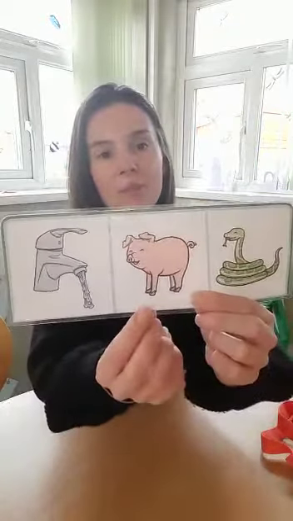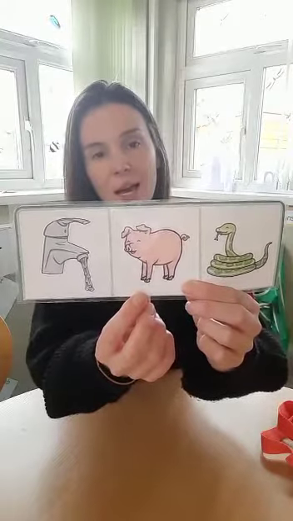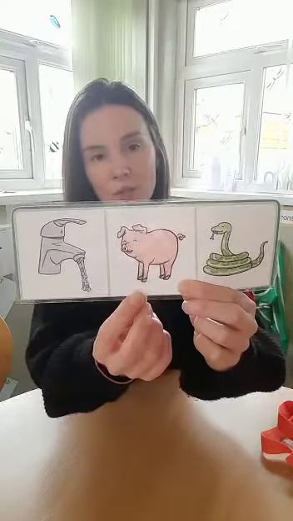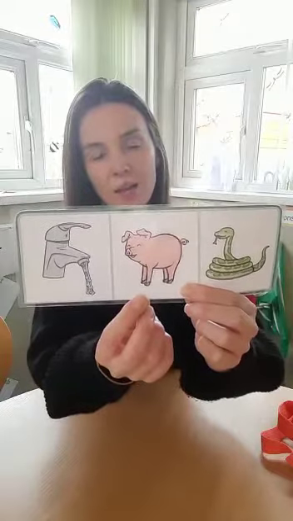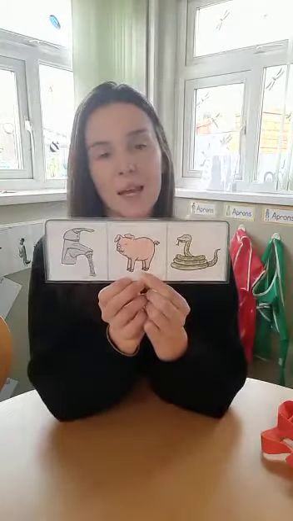And this one in the middle, this animal has pink flesh. It has a snout for a nose and a curly tail. And it says oink, oink. It's a pig. Pig. You say pig.